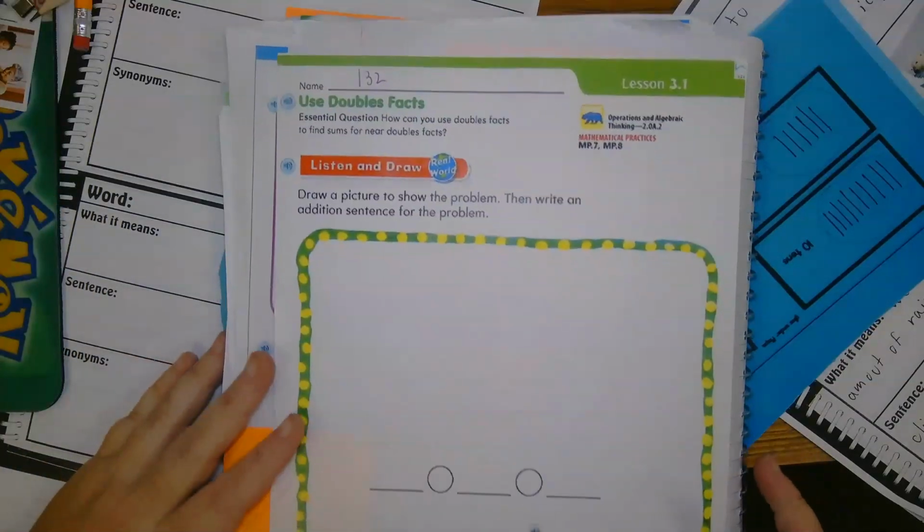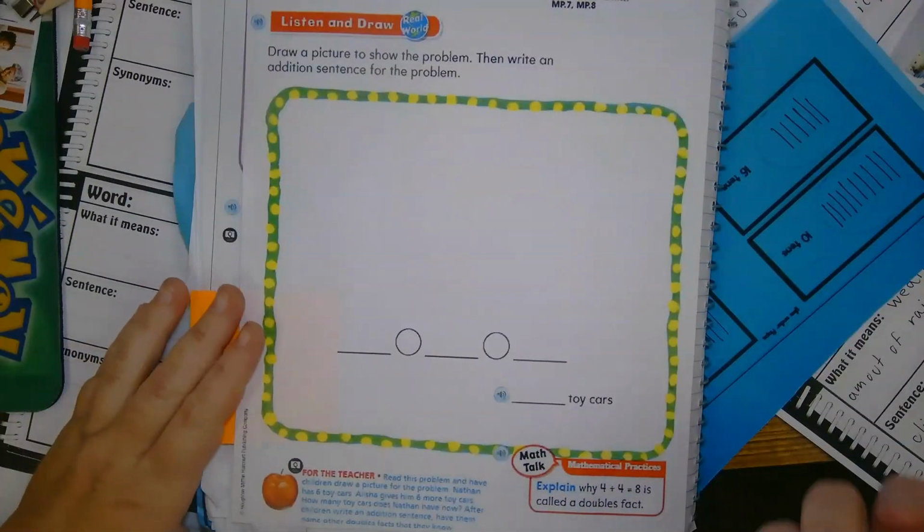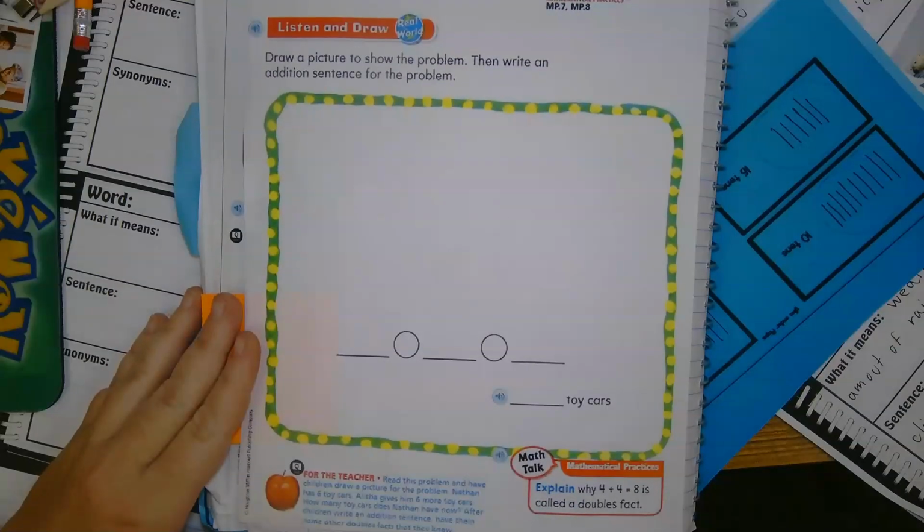Alrighty, friends, so now we're on page 132. What we're focusing on today is how to use doubles facts. Doubles facts are facts that have the same addend to make a sum. So let's go ahead and read this problem.